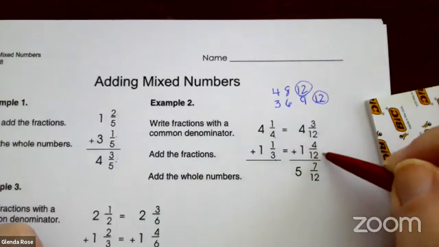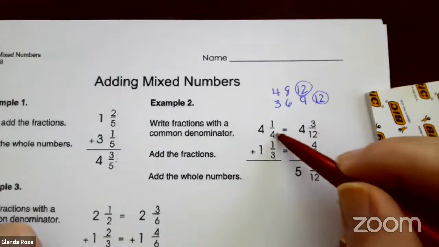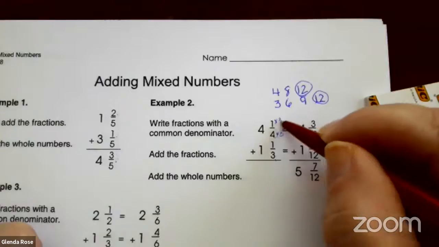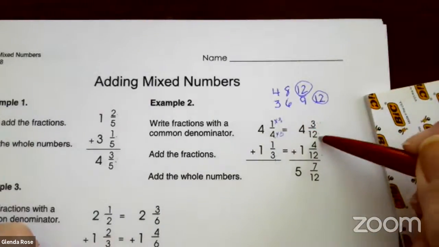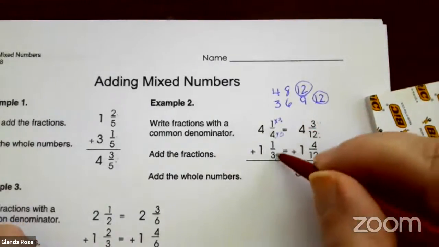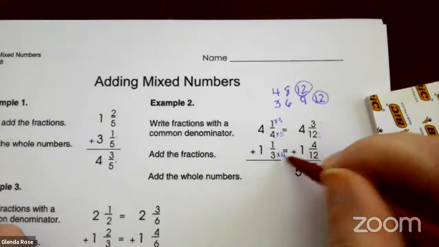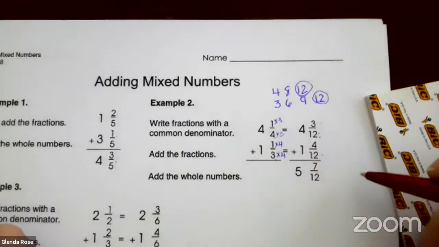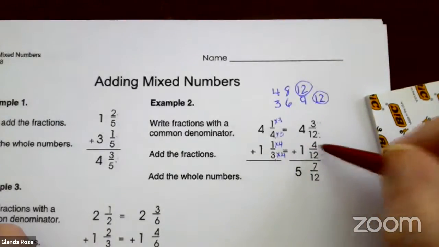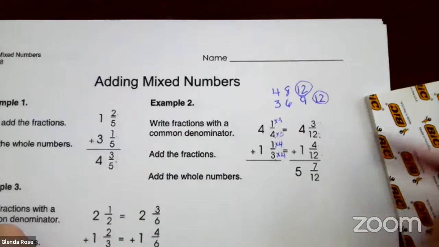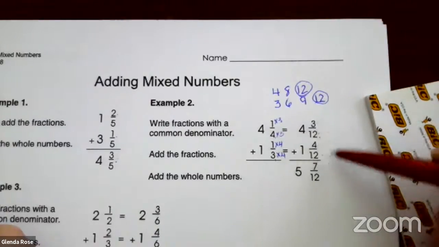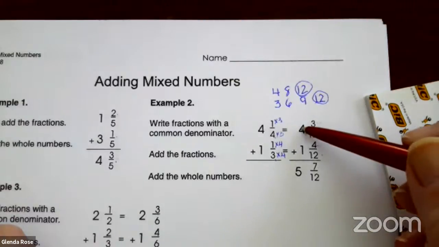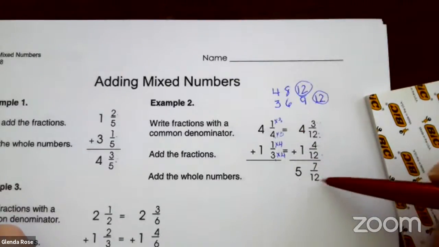So I make my denominator 12, and I had to multiply 4 times 3 to get to 12, so I also have to multiply the numerator times 3. So I end up with 3/12. I had to multiply the denominator 3 by 4 to get to 12, so I also have to multiply the numerator by 4, and I get 1 4/12. Now I can add. Remember, we add our fractions first. 3 plus 4 is 7/12. And then our whole numbers, 4 plus 1 is 5. So we have 5 and 7/12.